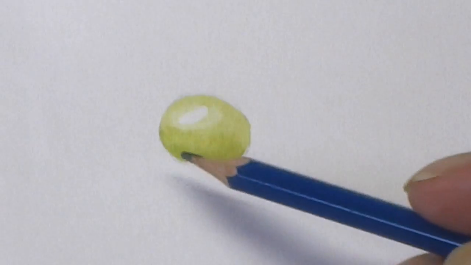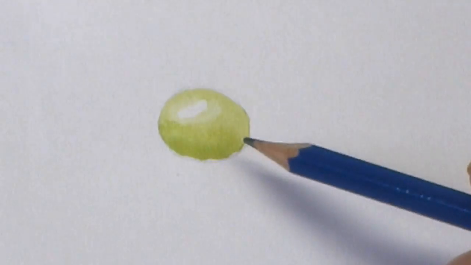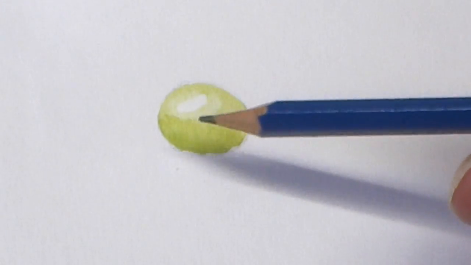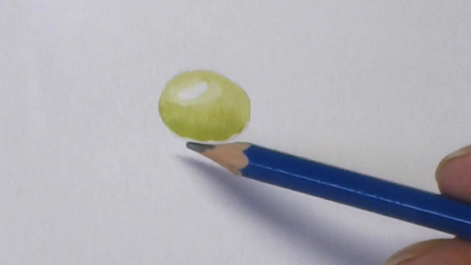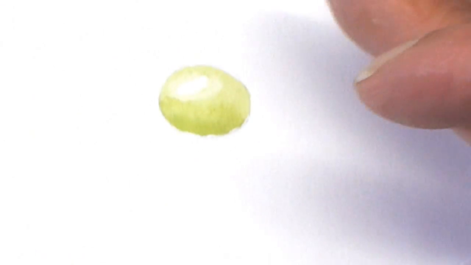Okay, this is now touch dry. And look, it worked quite well. I've actually managed to get a little bit of modelling on the actual grape. It's a little bit jumpy around the bottom, but never mind, it works.